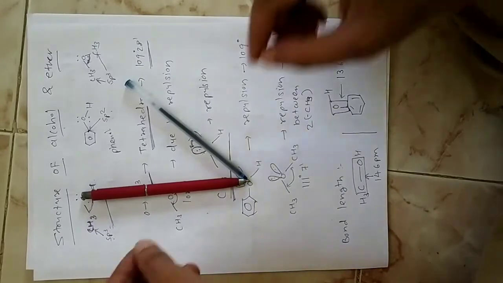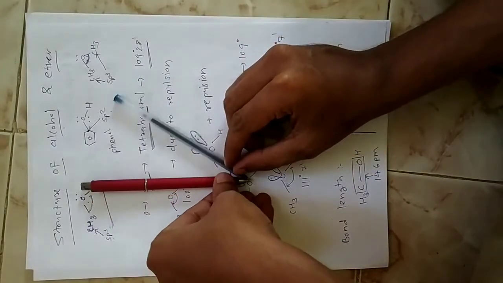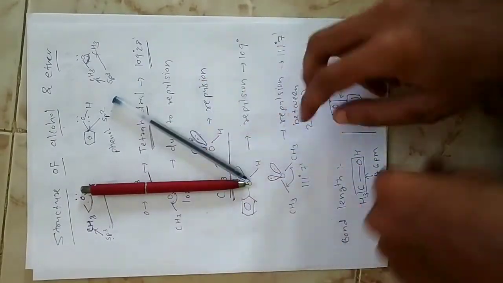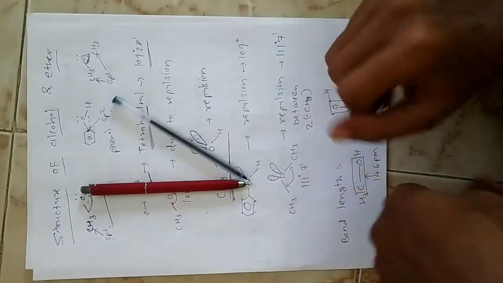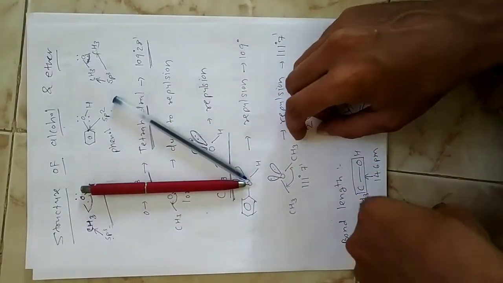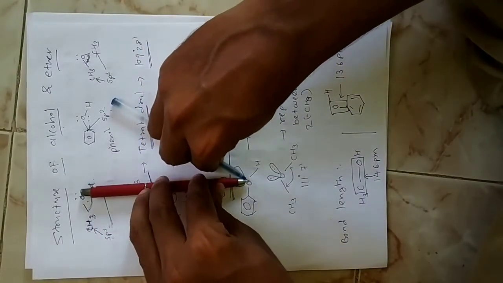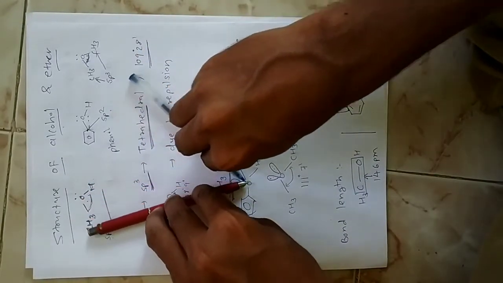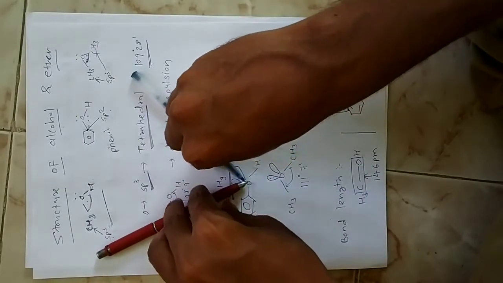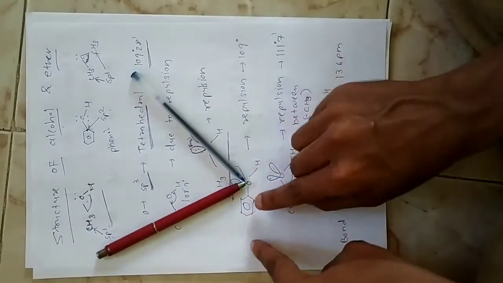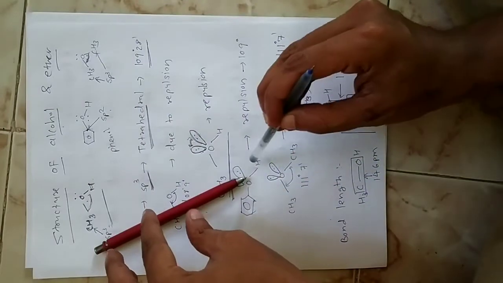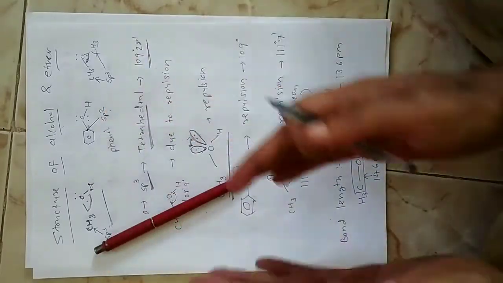Look here very carefully. Suppose these two pairs are our lone pairs of electrons. Due to repulsion, they both tend to go away from each other. And due to that repulsion, this benzene ring and hydrogen will come near to each other.